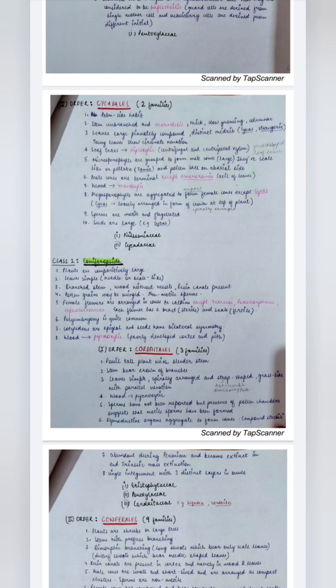Microsporophylls are grouped to form male cones and they are large. They are scale like or peltate like Zamia, and pollen sacs are found on abaxial side, that is lower side. Male cones are terminal except Macrozamia. In Macrozamia, the male cones are present in axil of leaves. Wood is monoxylic. Megasporophylls are aggregated to form female cones except Cycas. In Cycas, megasporophylls are loosely arranged in form of a crown at top of plant. They are spirally arranged. Sperms are motile and flagellated. Seeds are large. Example Cycas.